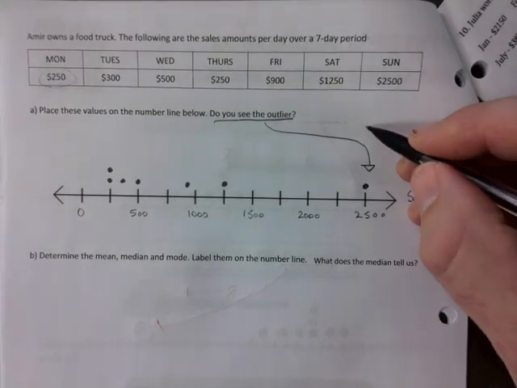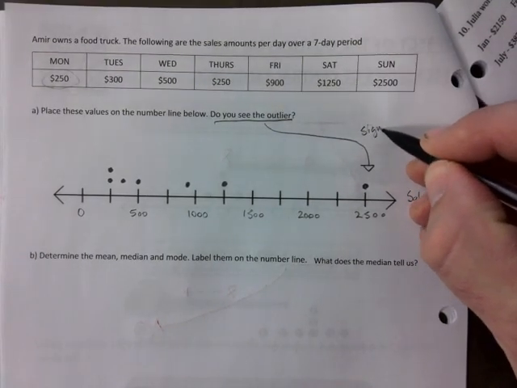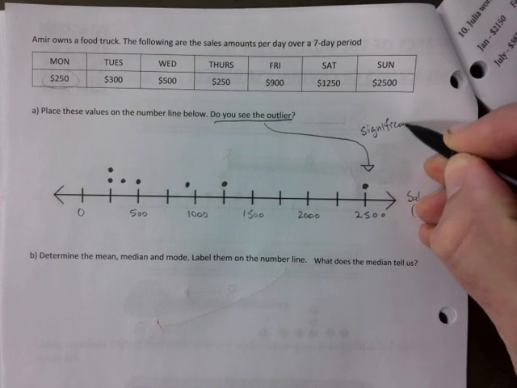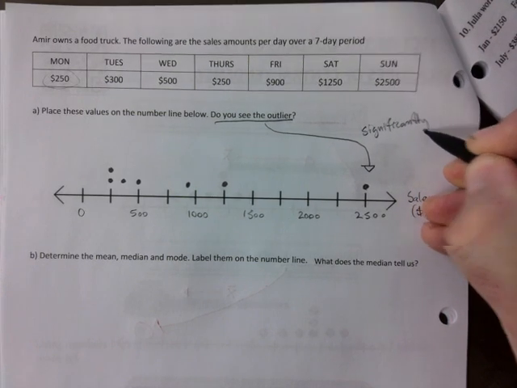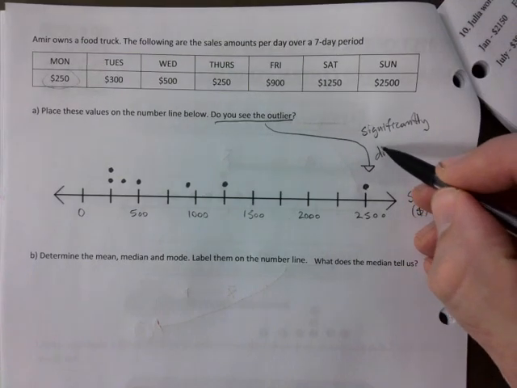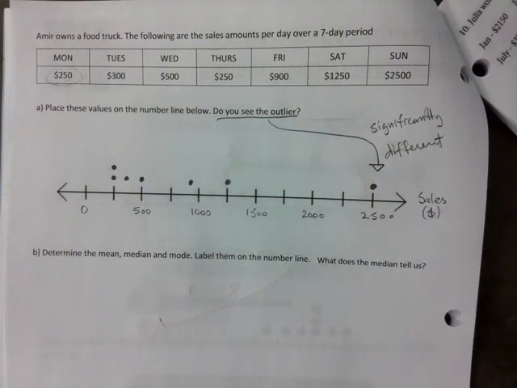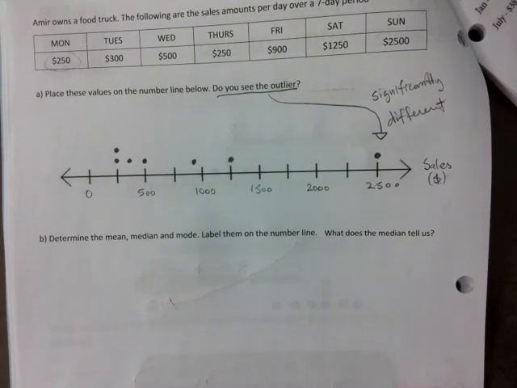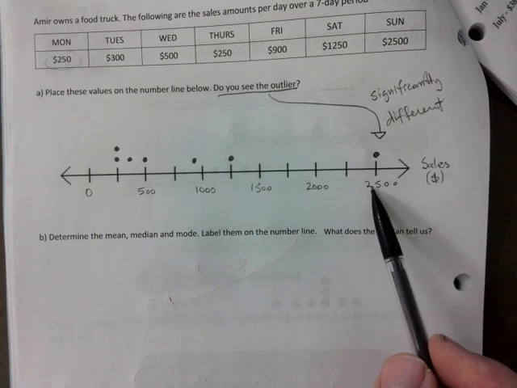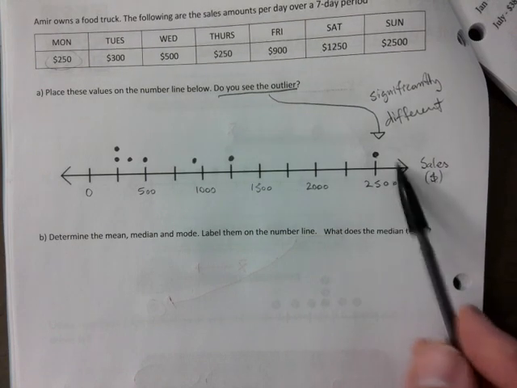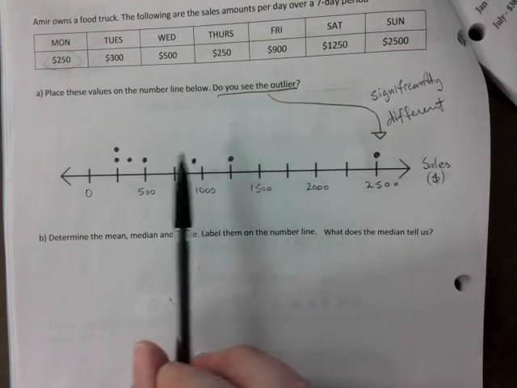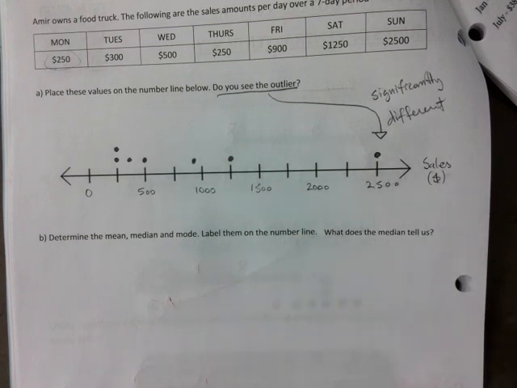How do you know? Significantly different. Is it an upper or a lower outlier? Duh, it's an upper, Mr. Dixon. Upper outlier. It's on the higher end. It's going to pull the average up.